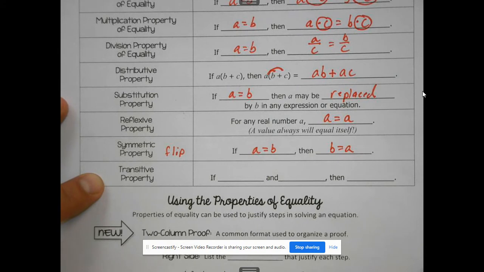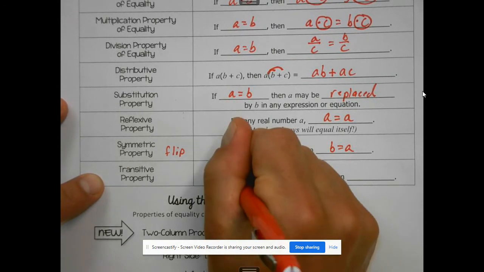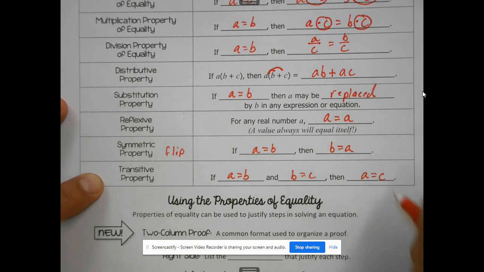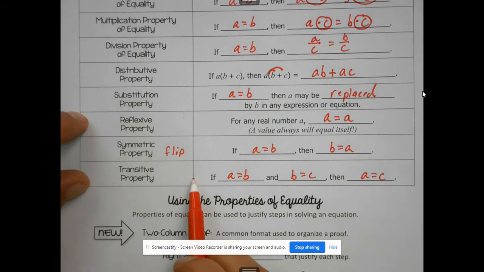Transitive property, if A equals B and B equals C, then I can say that A equals C. And once again, guys, I will talk more about this property once we get into angles and segment proofs. We're not going to use these bottom three so much for our algebraic proofs.